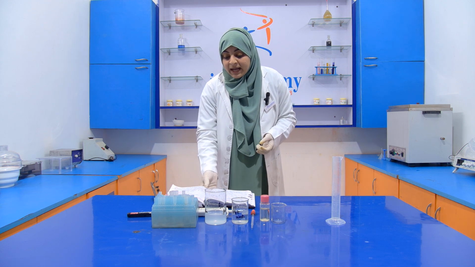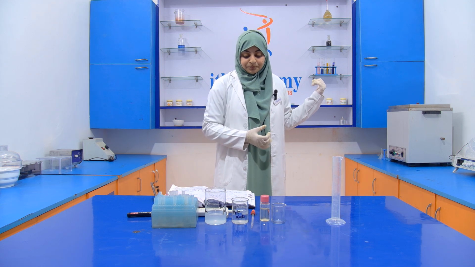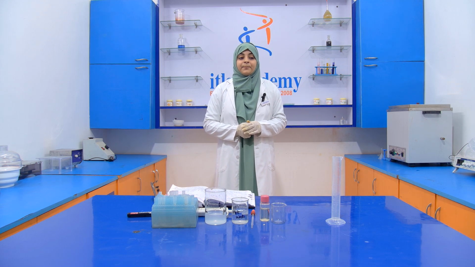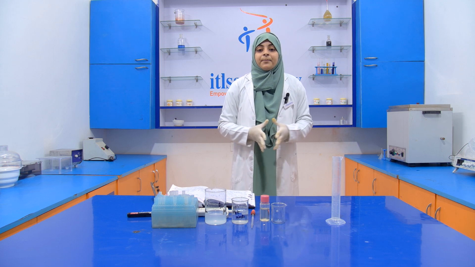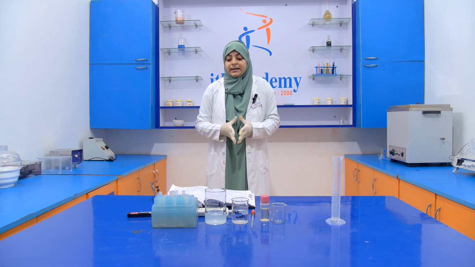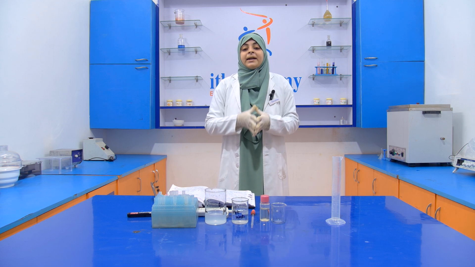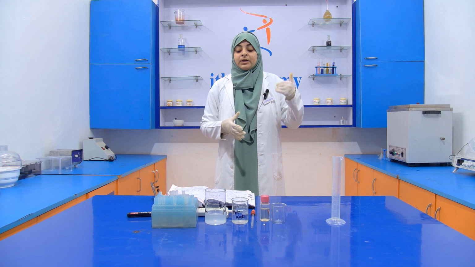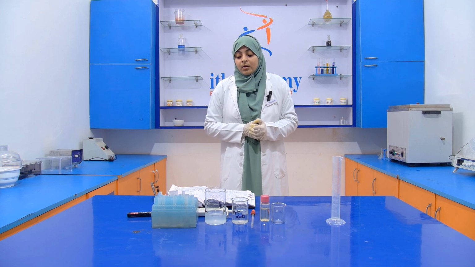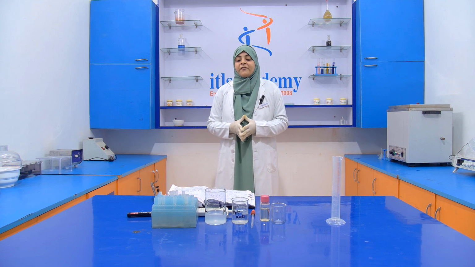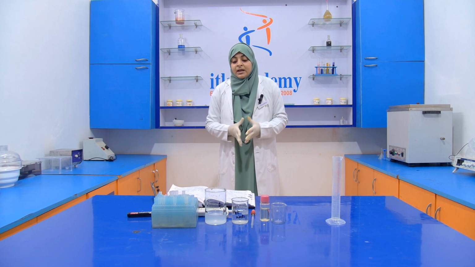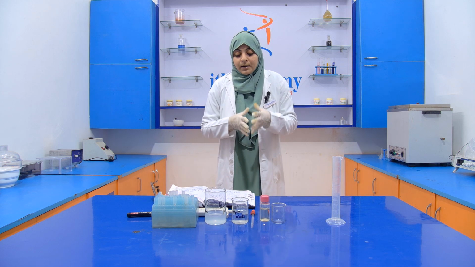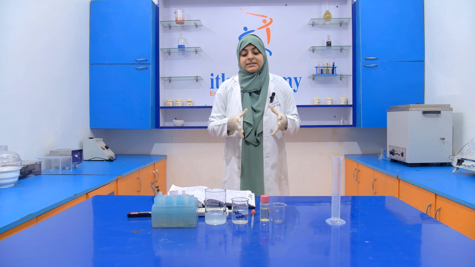Then after that we place this beaker inside the oil bath or a brine bath, and the temperature of the oil bath or brine bath is between 110 to 115 degrees Celsius, and we keep it in the oil bath or brine bath for 2.5 hours. Then after that we observe the color. If we get a red color, then it means that our edible oil is adulterated with cottonseed oil.